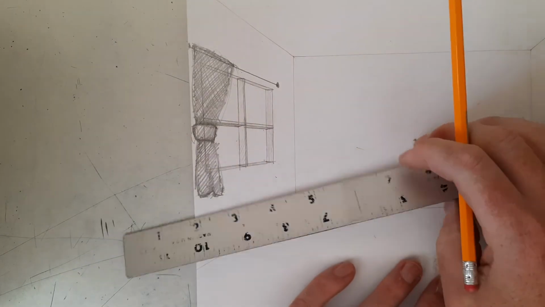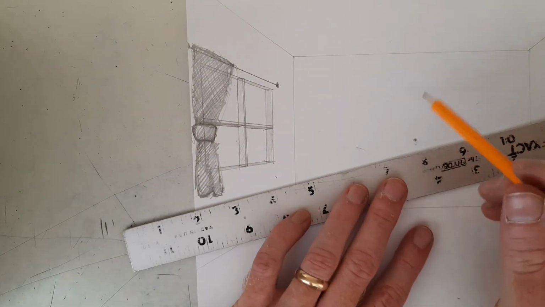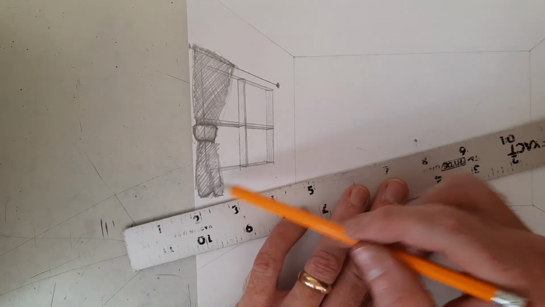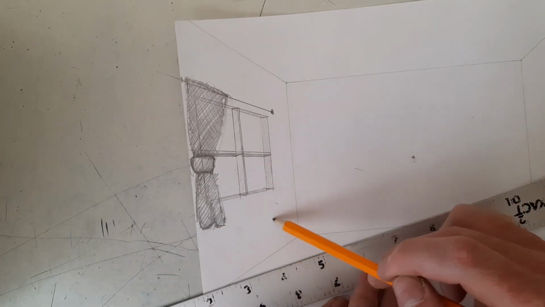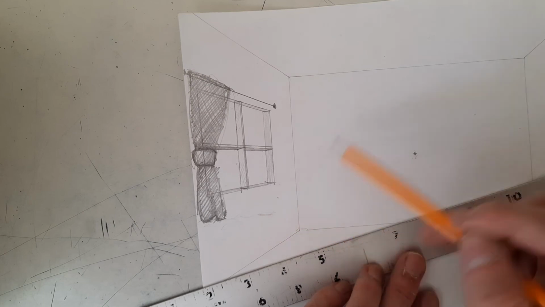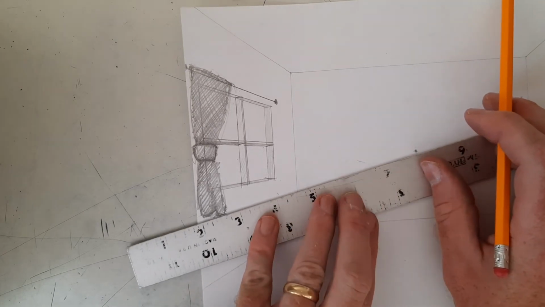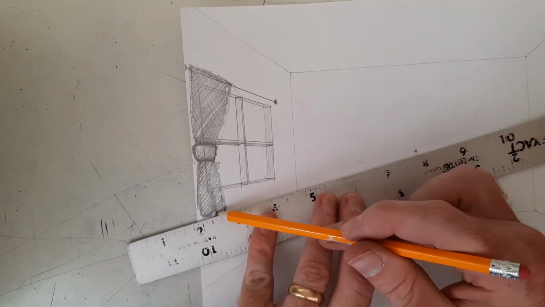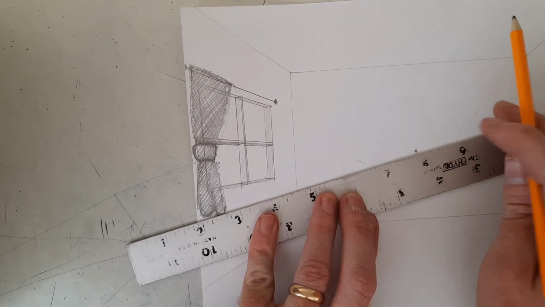Again, I said we're not really using a ruler here, but we want to use a ruler in a sense to figure out how long these curtains are going to be, because you can't make the bottom of the curtain on this side the same length. It's not going to be that wide. It's going in perspective back towards our dot. So I'm going to put my ruler on my dot and ballpark a spot in my curtain over here.